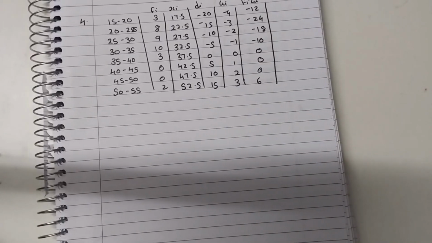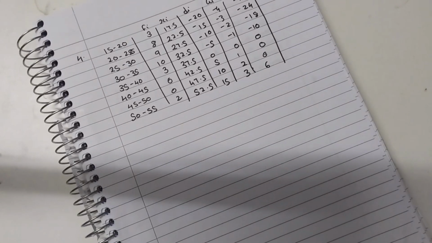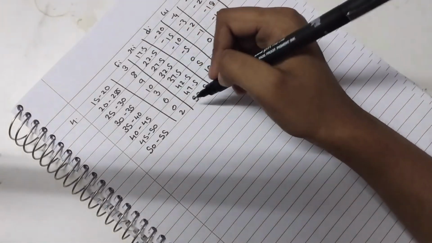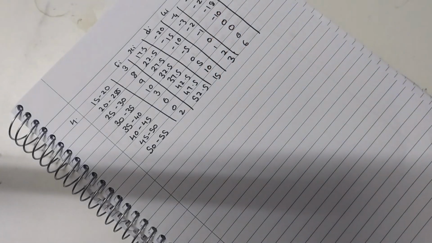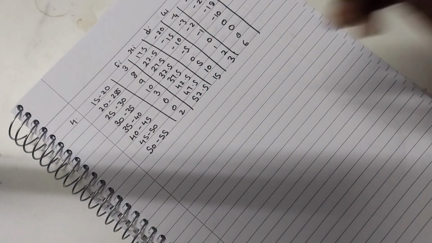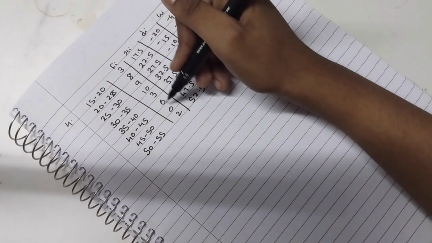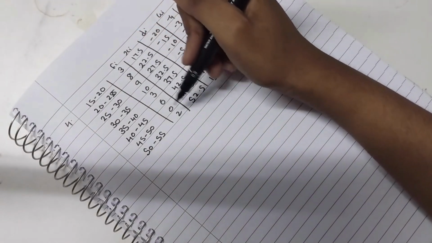In the fourth question, they've given that the following distribution gives the statewide teacher-student ratio in higher secondary schools of India. We need to find the mode and mean of this data and interpret the two measures. So first, let's find the mode. In order to find the mode, we need to find the lower limit, f1, f0, f2, and the class height.